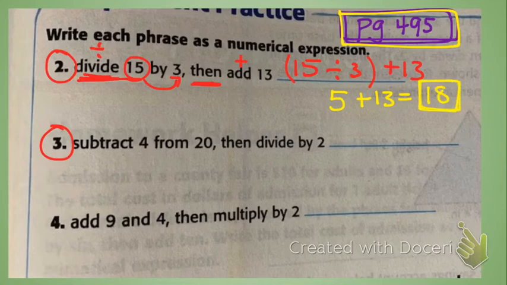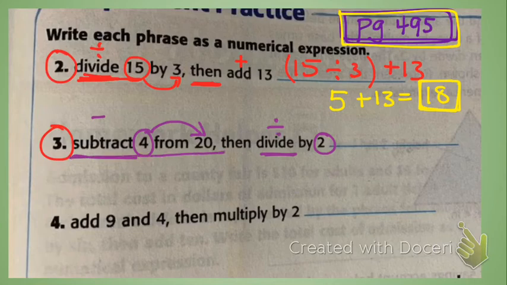All right, let's see how we did on this next one. I told you number 3 was kind of tricky. You had to really think about what you were doing here. So it says we are going to subtract. Well, obviously that is the subtraction. What are we subtracting? We're subtracting 4 from 20, and that is the tricky part. Then we're going to divide by 2. That's not so tricky. It's this first part right here. So we are subtracting 4 from 20.